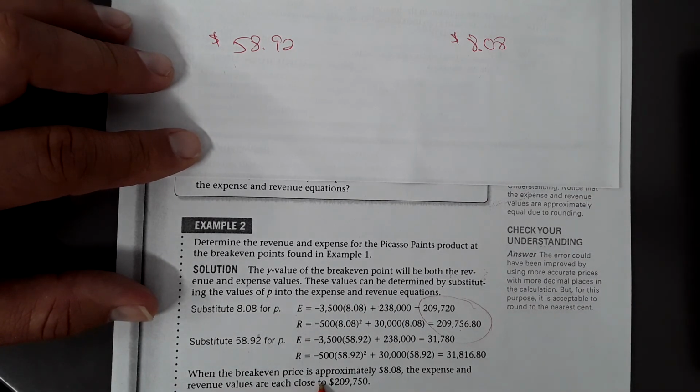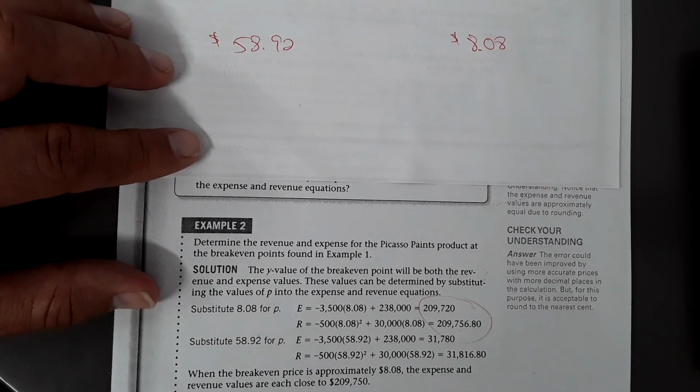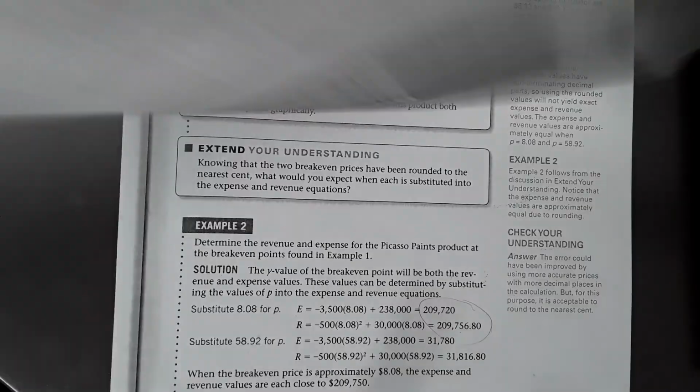So when the break-even price is approximately 8.08, which we did here, the expense and revenue values are close to each other. When the break-even price is $58.92, the expense and the revenue are also very close to each other. Okay? They're not equivalent, but they're going to be approximately equal to each other or close. So, all right. That is it for assignment 16.